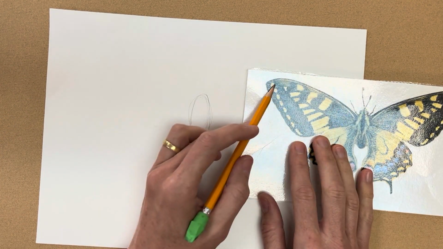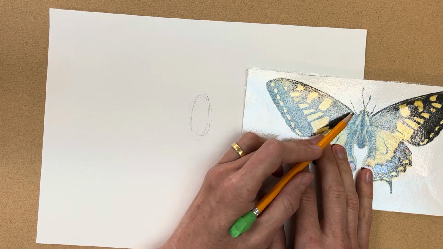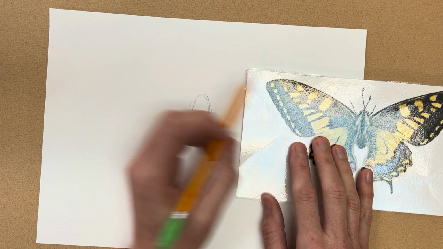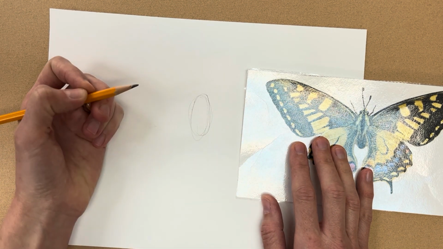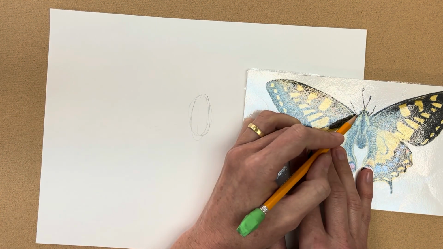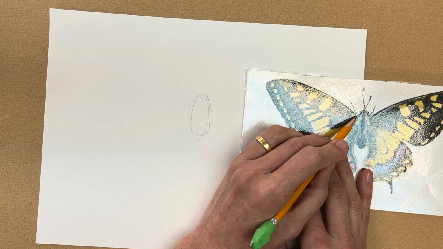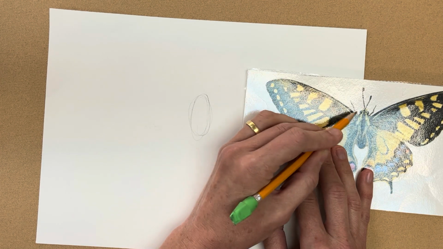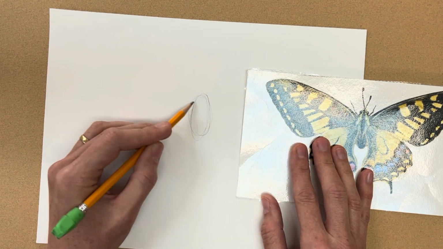And then I'm going to mark where the edges of the wings are going as well with little dots. And I'm pushing down super lightly with my pencil. If I push down really hard, it will be very difficult to erase that. So I need to start out by pushing down very lightly with my pencil because I know I will be erasing today. So I'm going to kind of trace out the wing, the shape of it. It'll be kind of like that.